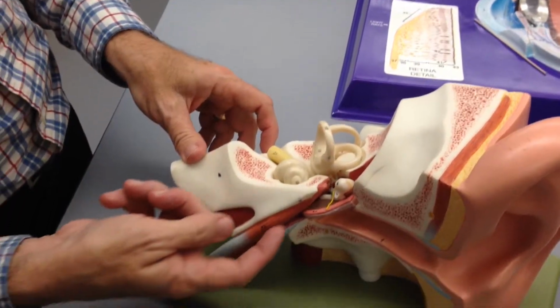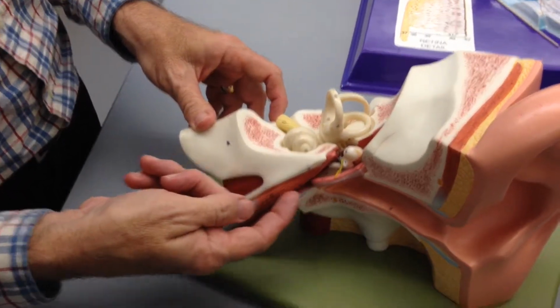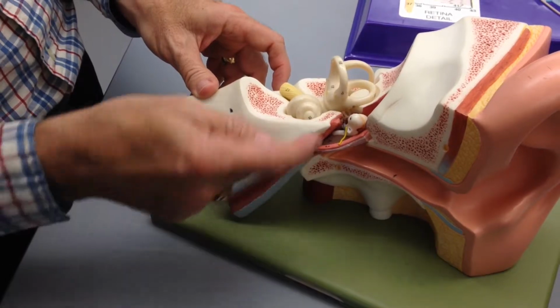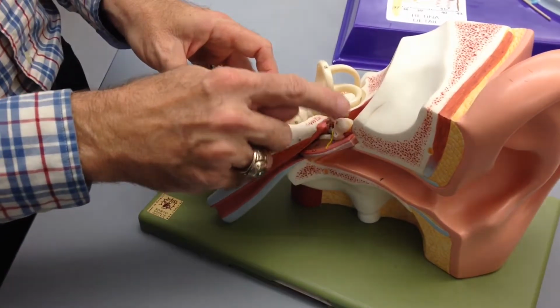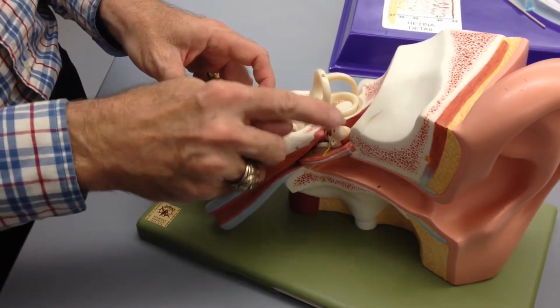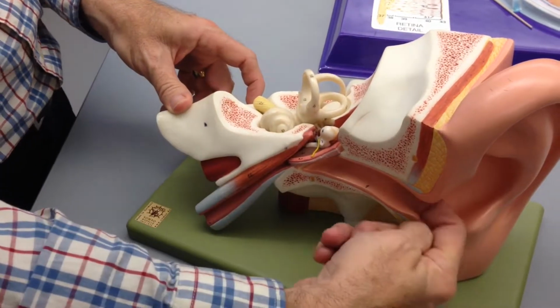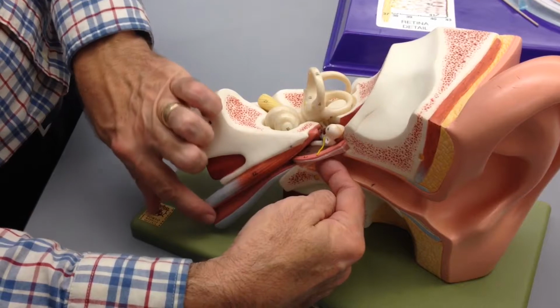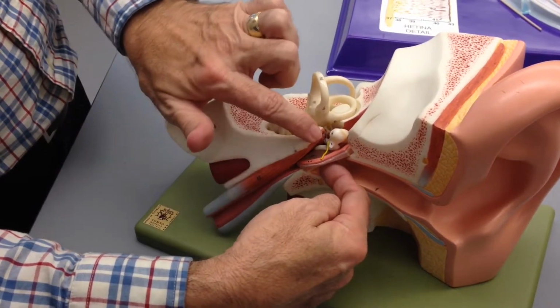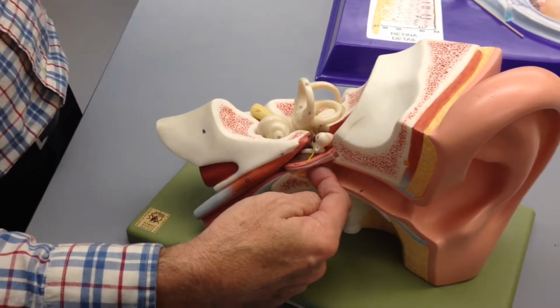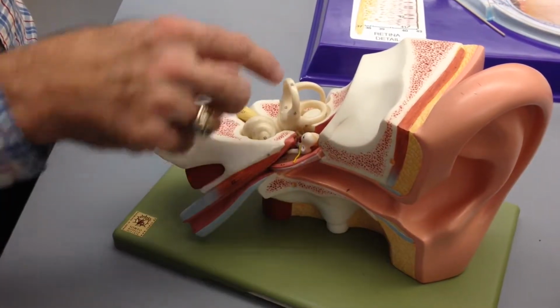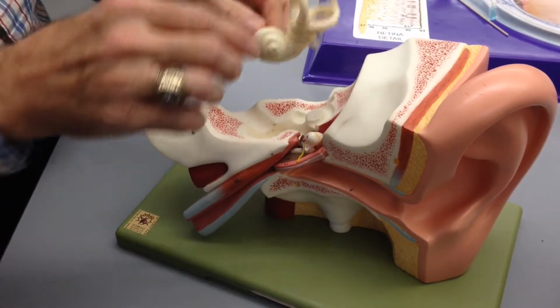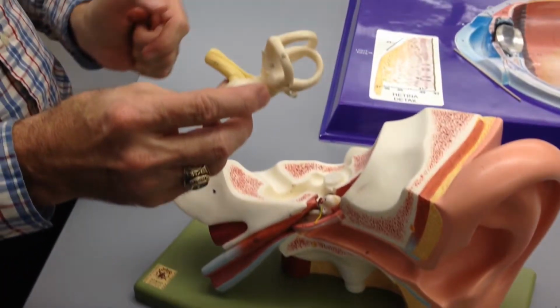Another thing is this auditory tube or eustachian tube right here, which goes to the back of your throat to equalize pressure in the middle ear. There's going to be pressure pushing against the tympanic membrane, so it's going to be going in. You equalize it by putting the same pressure on this side, and it straightens back out. And this part is the inner ear.